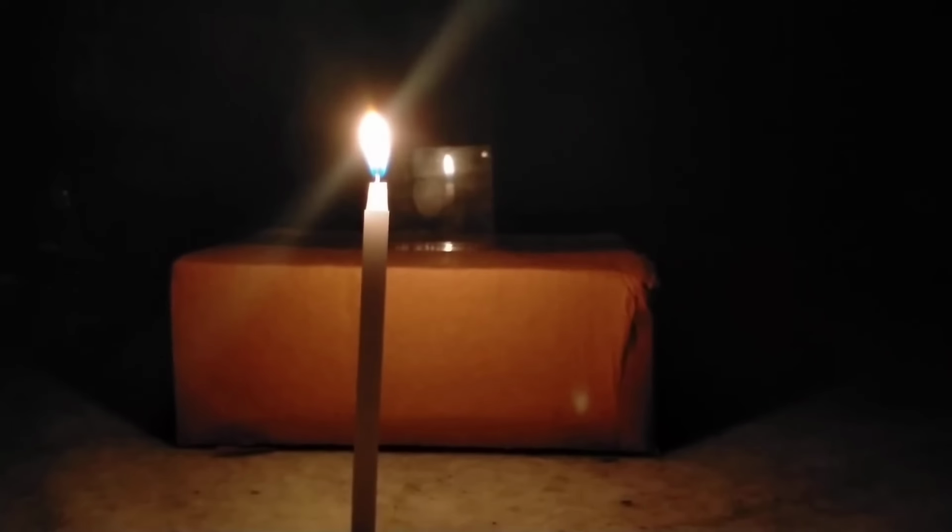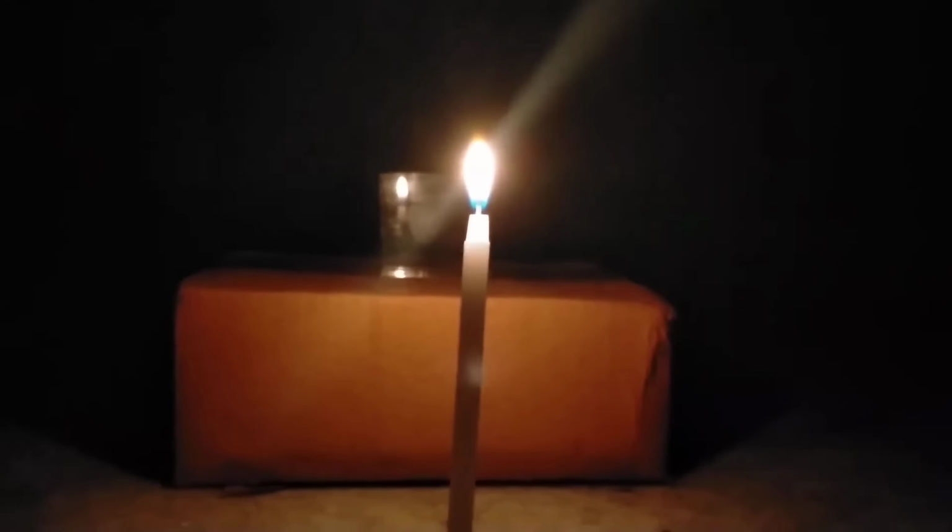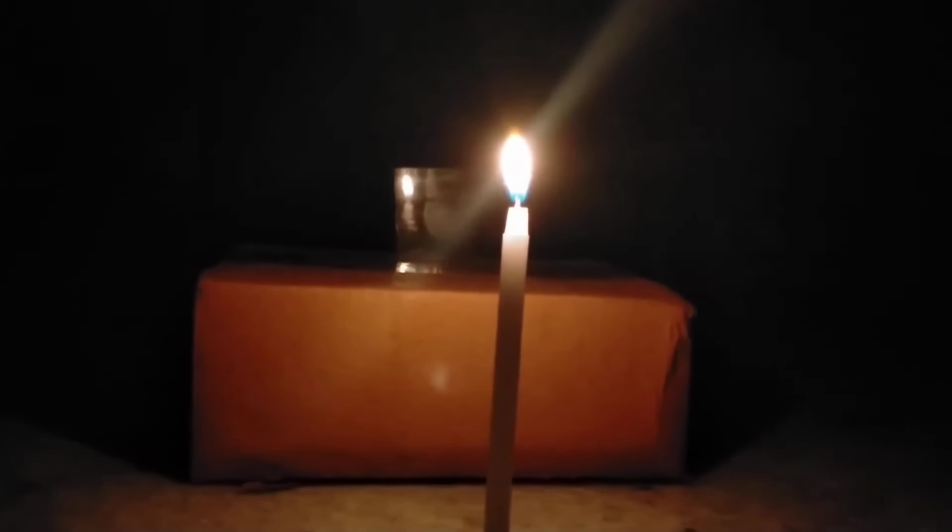Here we place a lighted candle, in the middle a glass strip, and after that an unlit candle, and these candles should be placed at a distance of 15 to 20 centimeters from the glass.